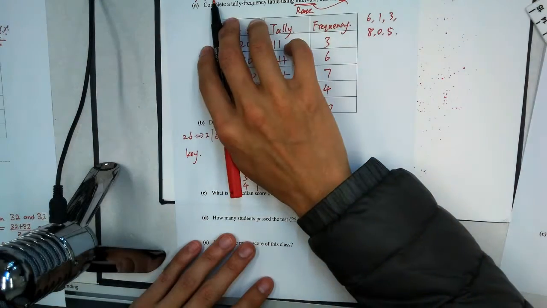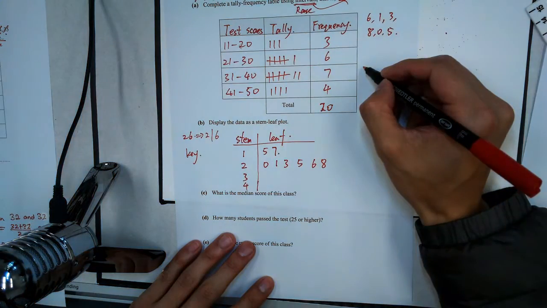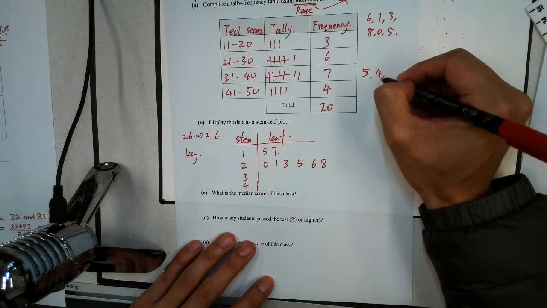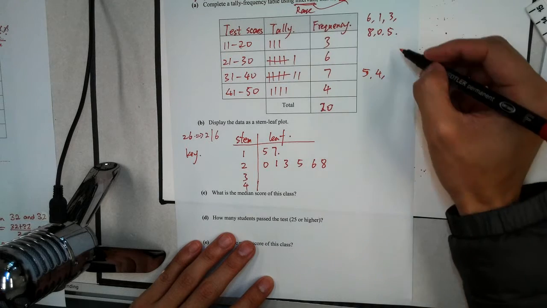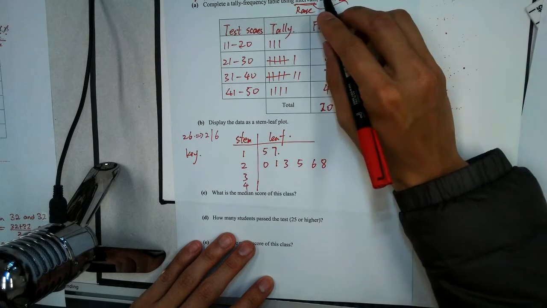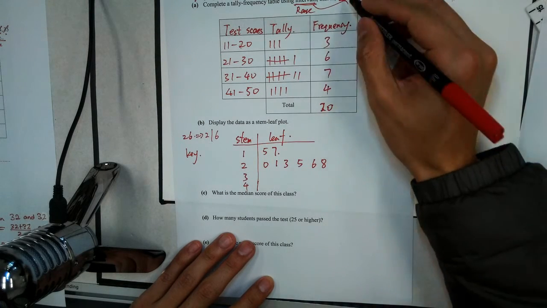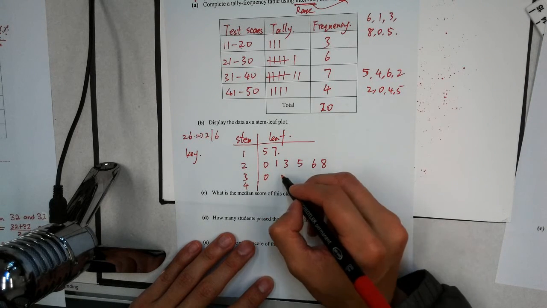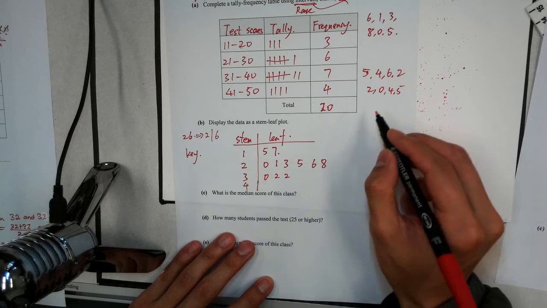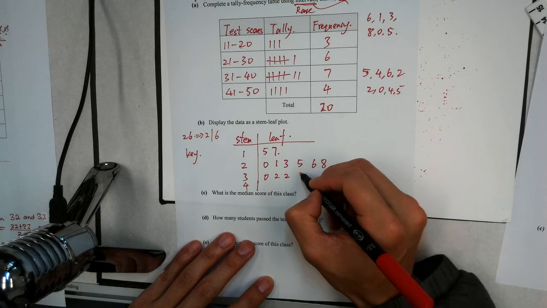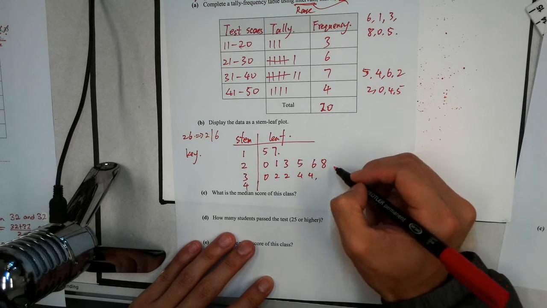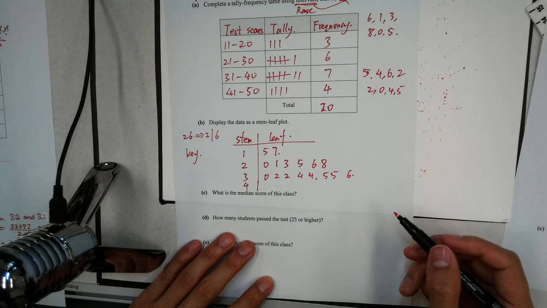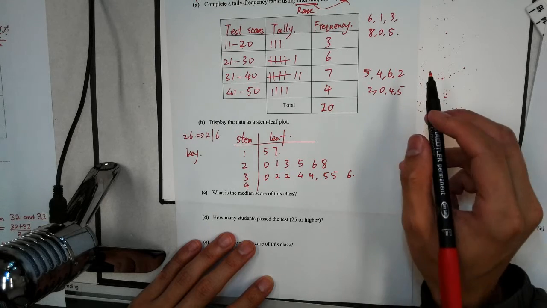For group of 30, I can write down 5, 4, 6, 2, 2 again, 0, 4, and 5. Then I write from the smallest to the biggest: 0, 2, 2, 4, 4, 5, 5, and 6.